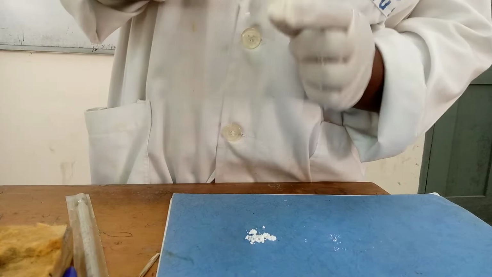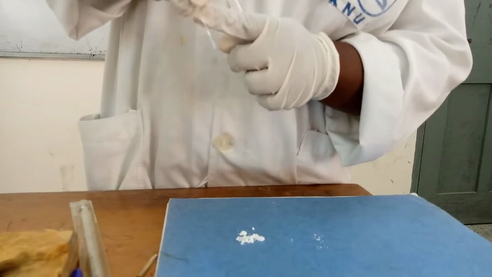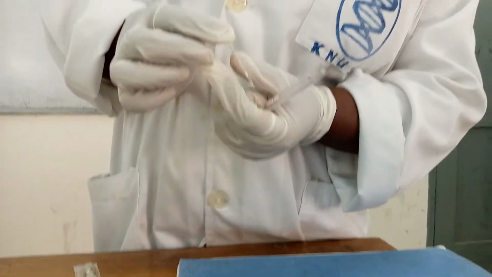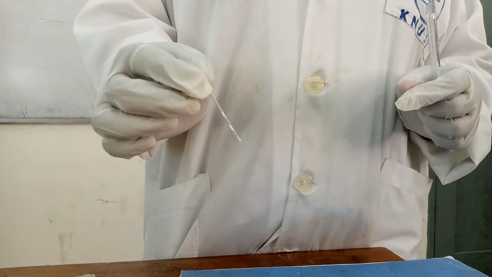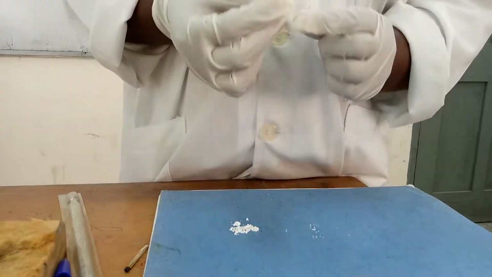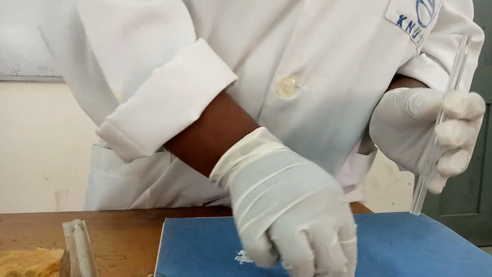So the sample is going down. Let me pull the glass. The sample is gradually going down. So this is how you fill it till you are able to fill about 2/3 of the capillary tube. So let me demonstrate the last time. So you do this, then you drop it here.